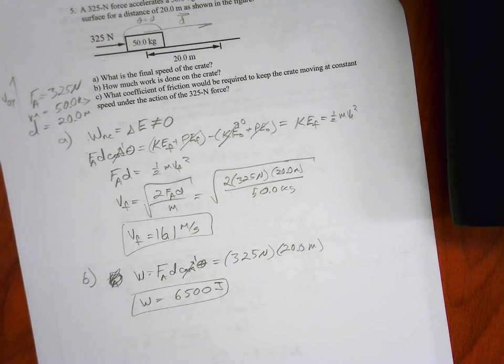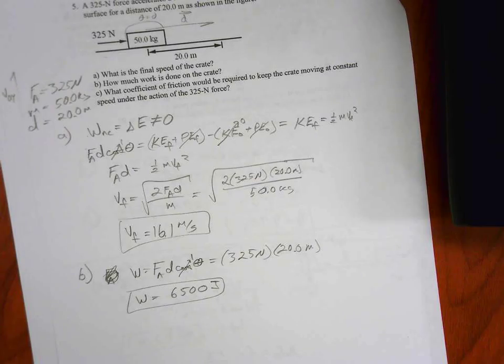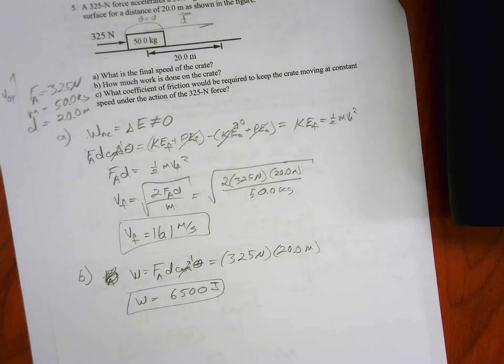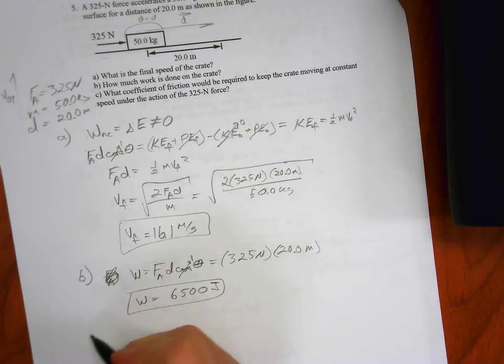Part C. What coefficient of friction would be required to keep the crate moving at a constant speed under the action of the 325 Newton force? Okay, so we're applying the force, and up until now it's been frictionless. We haven't dealt with friction. But now this question states that the crate is moving at the speed of 16.1 meters per second. It's moving at 16.1 meters per second. What kind of friction are we going to have to introduce to keep it moving at that same constant speed? Well, what does constant speed mean?